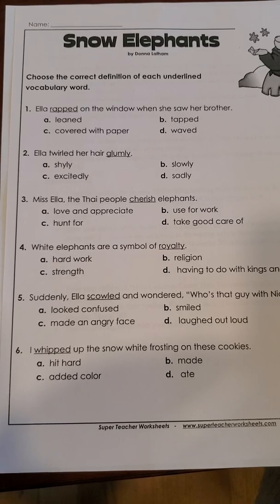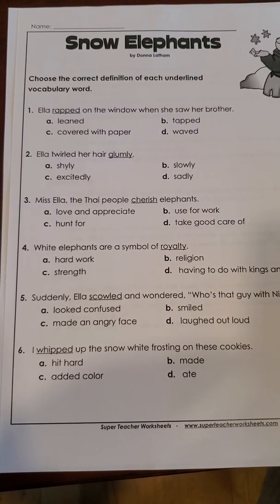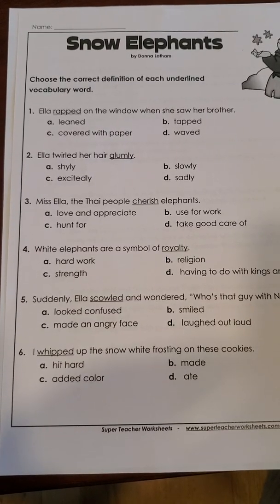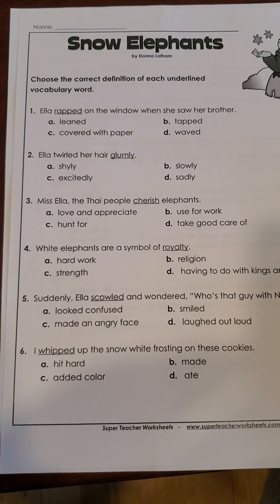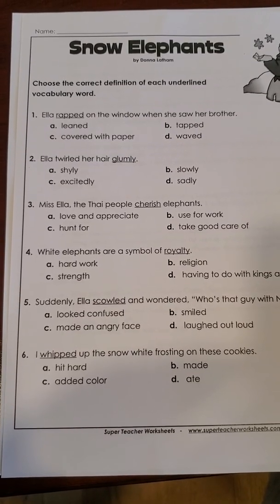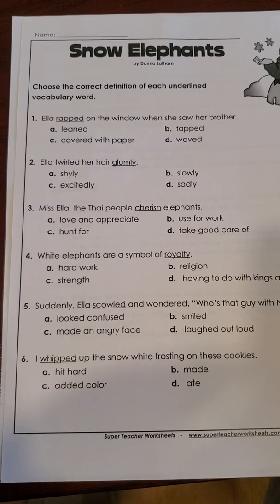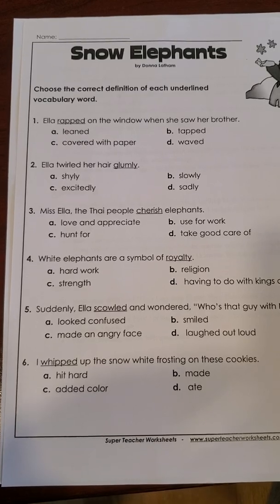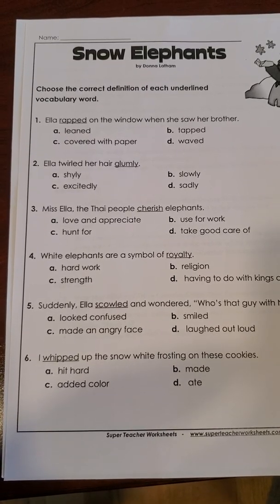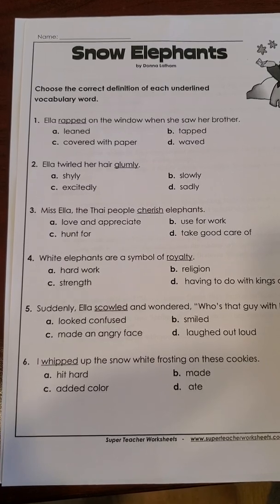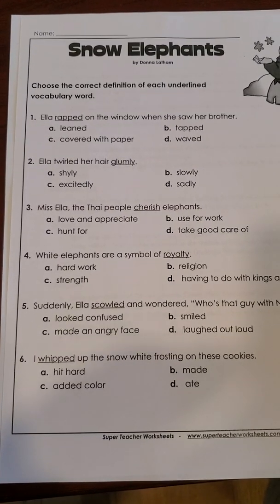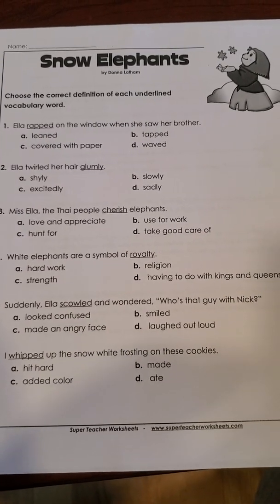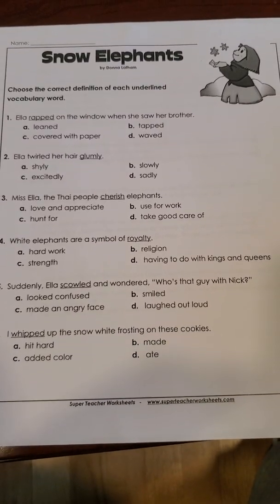Number 2, Ella twirled her hair glumly. Did she do it shyly, excitedly, slowly, or sadly? Number 3, Miss Ella, the Thai people cherish elephants. So what's the definition for cherish? Letter A, love and appreciate, hunt for, use for work, take good care. Number 4, white elephants are a symbol of royalty. What would the definition of royalty be? Hard work, strength, religion, or having to do with kings and queens.